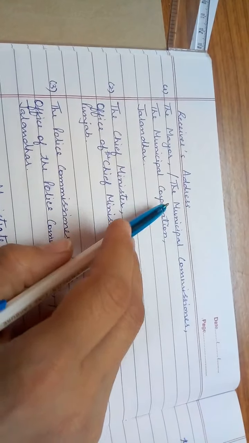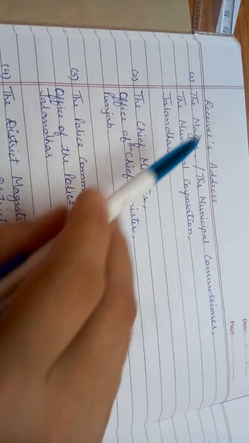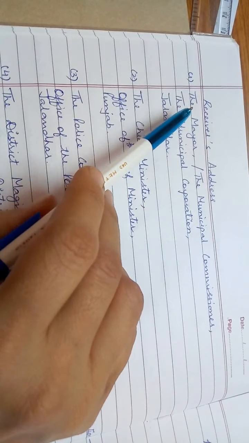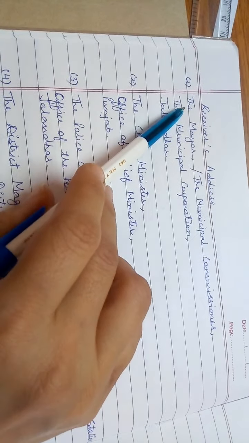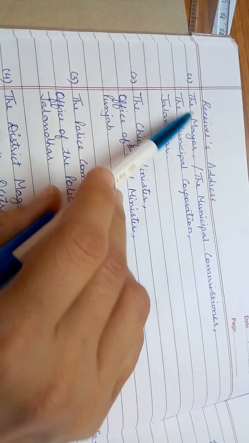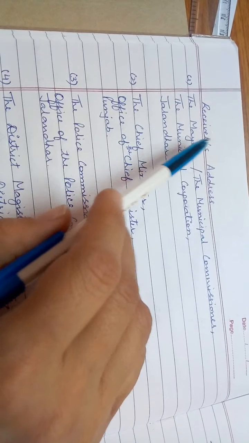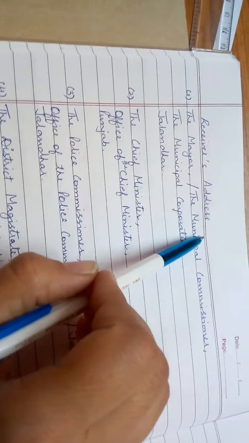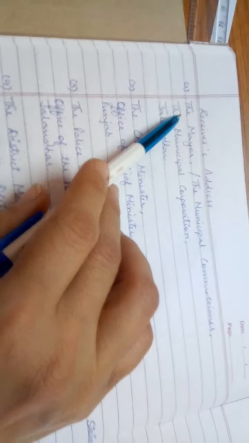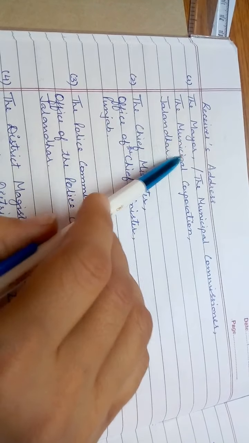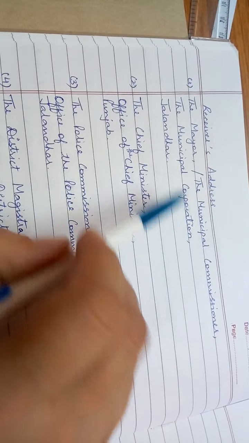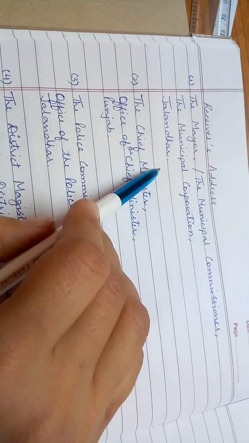The formal letters are addressed to many people. Let's see how will be the receiver's address for all those people. Okay. First, you can be asked to write a letter to the mayor. If you are asked to write a letter to the mayor, then you will write the mayor. We are only discussing receiver's address here. Okay, you will write the mayor, comma, the municipal corporation, comma, Jalandhar, full stop.